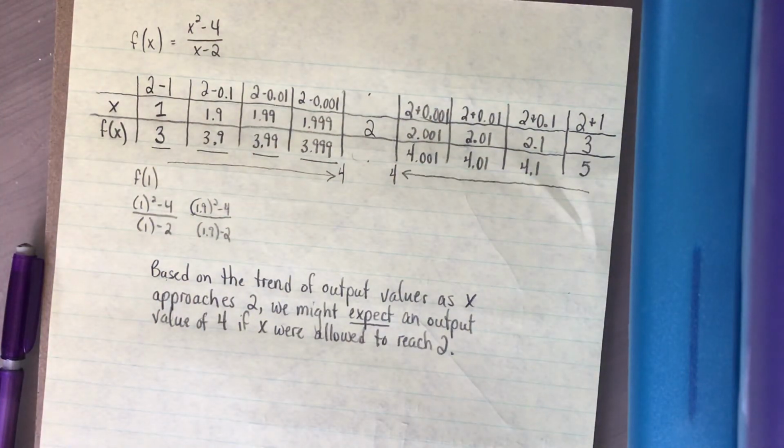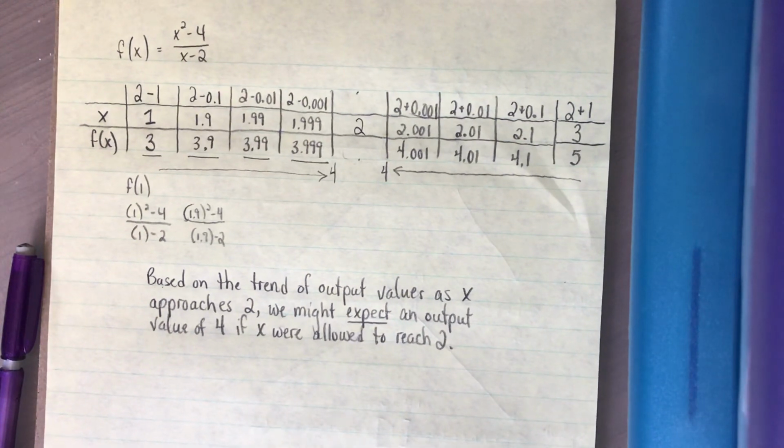Again, this is the concept of a limit, not dealing with what is actually happening when x is 2. In this case, there is nothing happening, but instead dealing with what the trend of output values around it suggests we might see there.